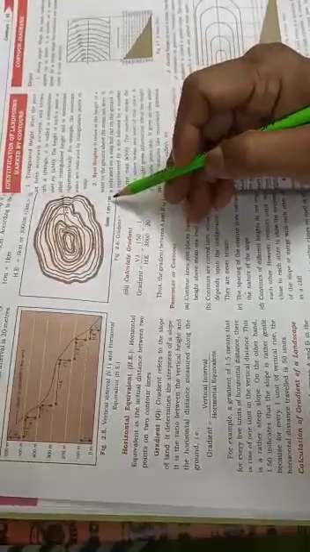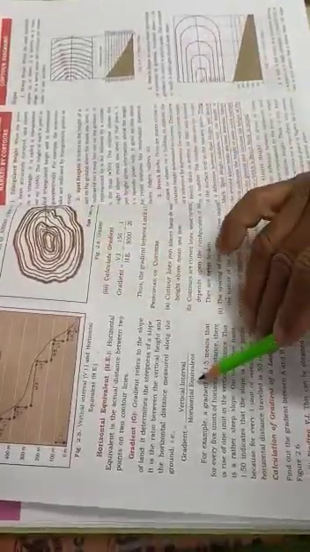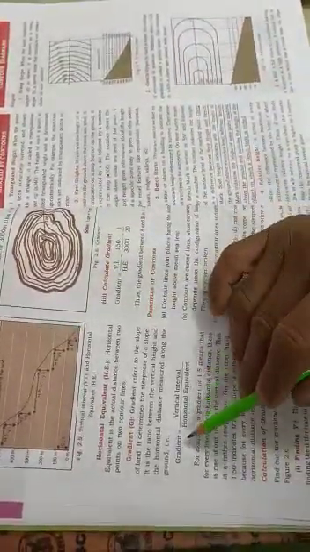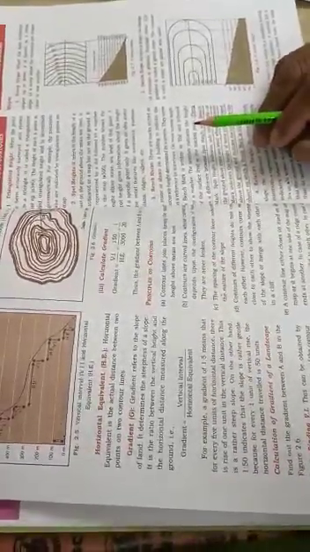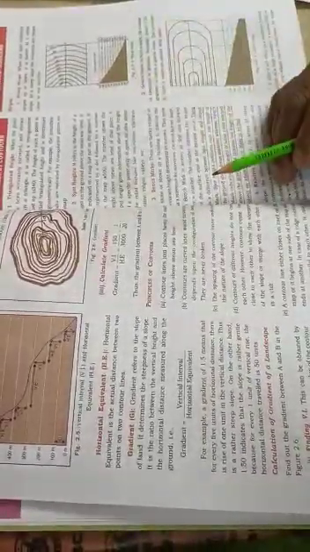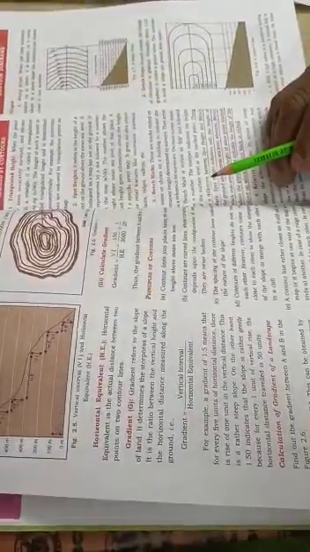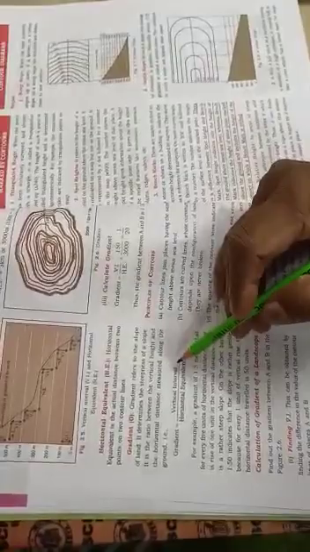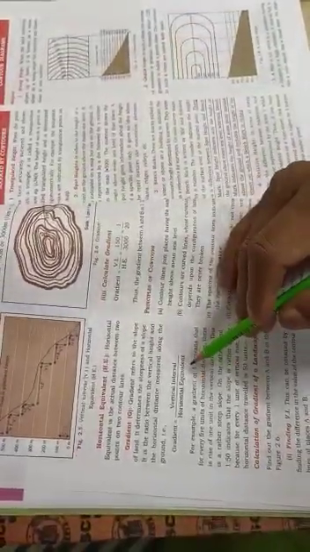This is the scale. By getting the ratio between vertical interval and horizontal equivalent, we get the gradient. Gradient means the slope of land, whether the slope is gentle or steep. This we can know by getting the ratio of vertical interval, that is contour interval, by horizontal equivalent.